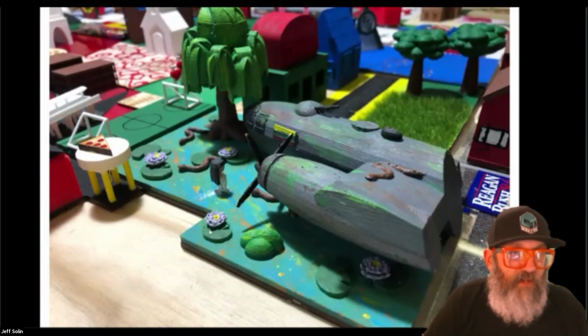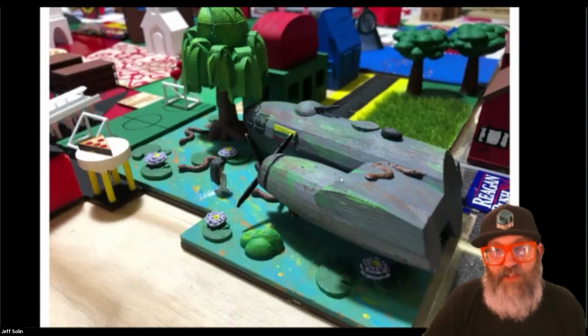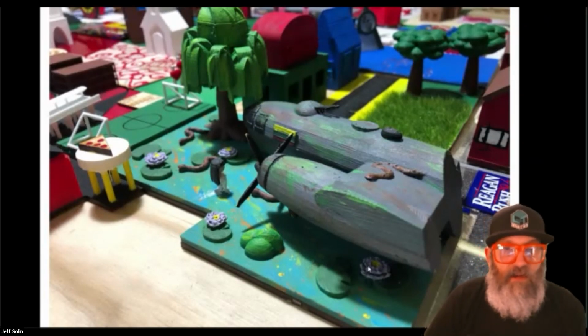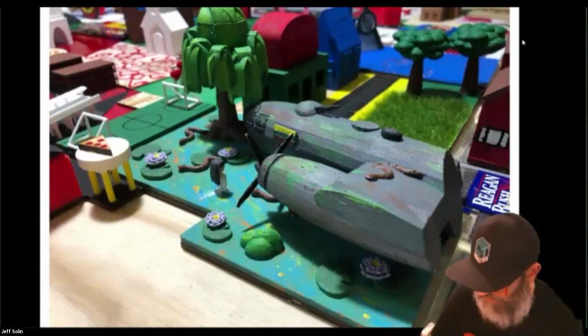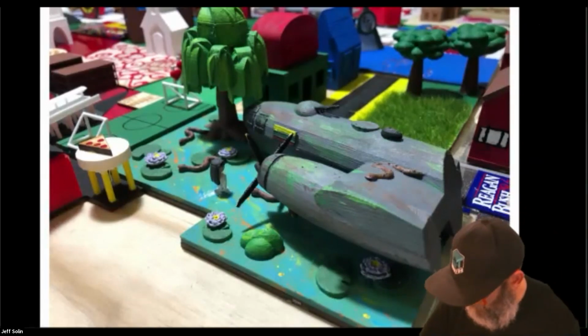Really beautiful, like these flowers, all hand painted, everything 3D printed and hand painted, laser cut base. And it was just really inspiring to see a kid put this stuff together. Just really amazing creativity. And let me see, I'll just tie this up with a couple other ones.